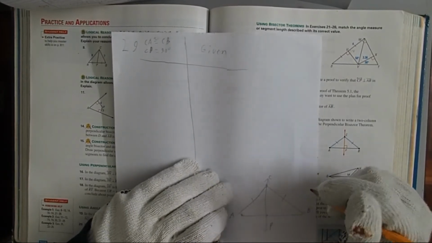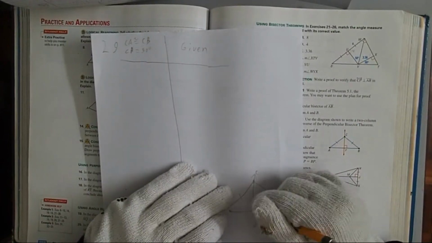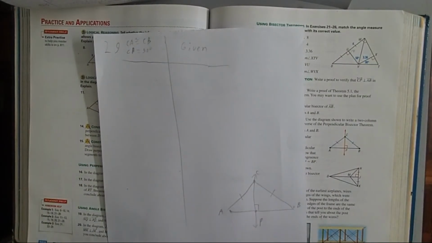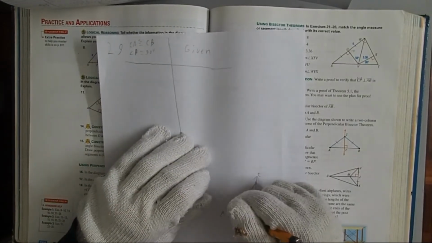Okay, so these are equal. They don't look equal, but they are. It's just my drawing is not top notch. I am not an artist. I'm a professor. Alright.